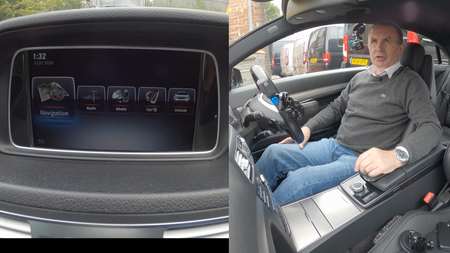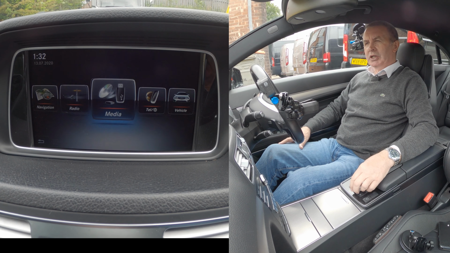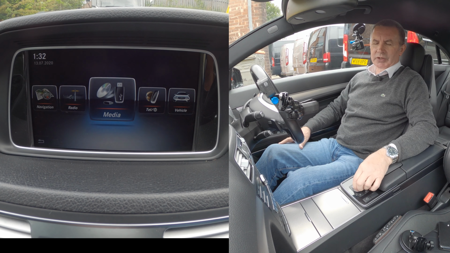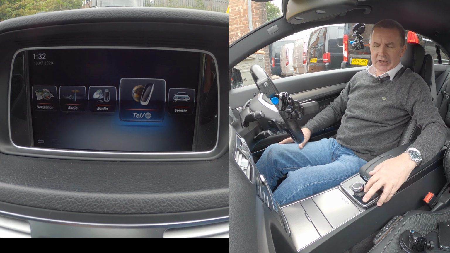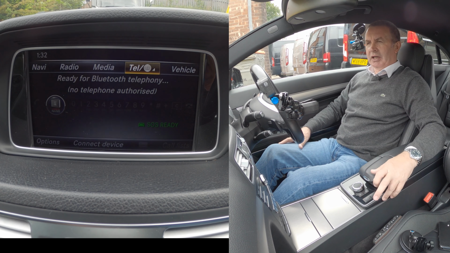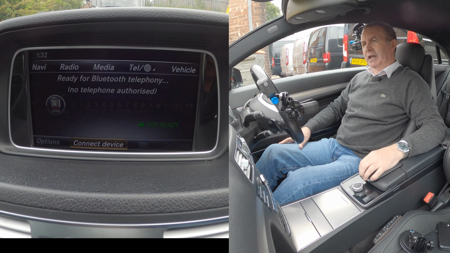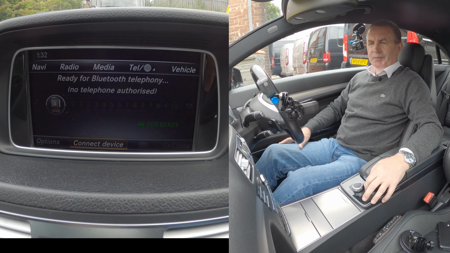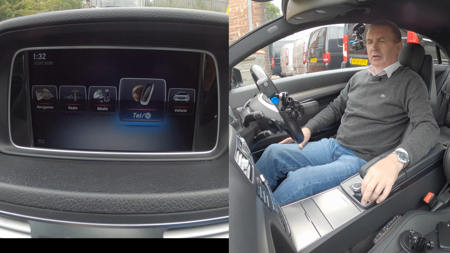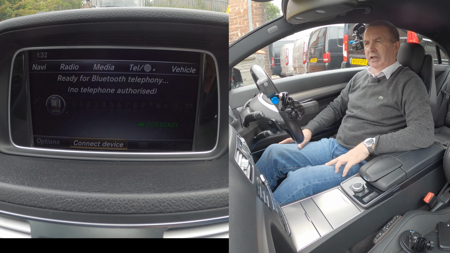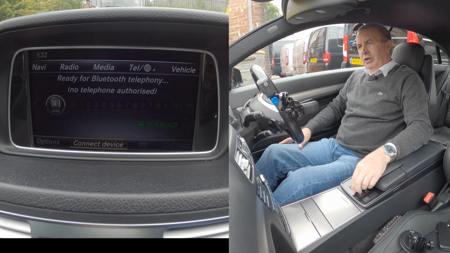Okay, I'll just show you how to pair a mobile to the Bluetooth audio system in this 2016 Mercedes Benz E Class. From any screen, you can either use this selector here. Click the star, it brings the menu up, and then navigate to telephone, click telephone, brings that screen up, or you can just click telephone there and you're onto the same screen. And you see there at the bottom options and connect device.